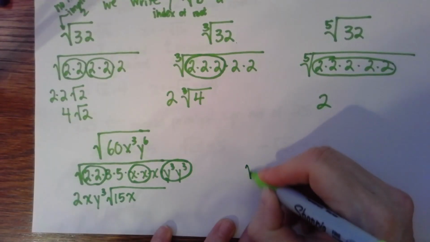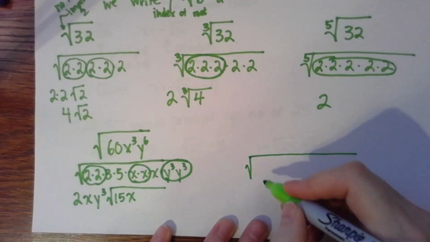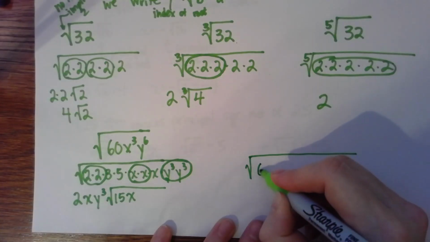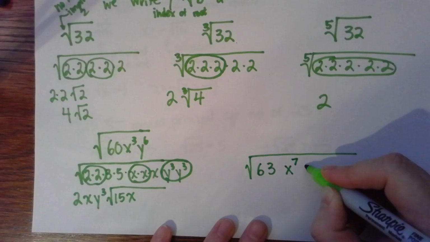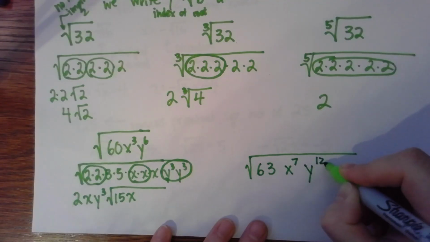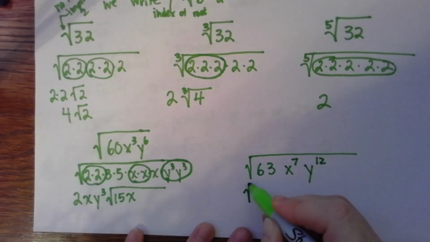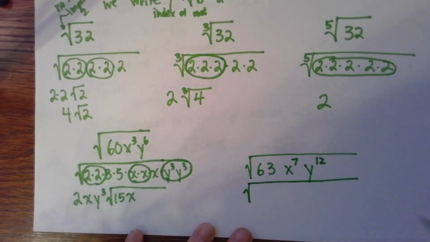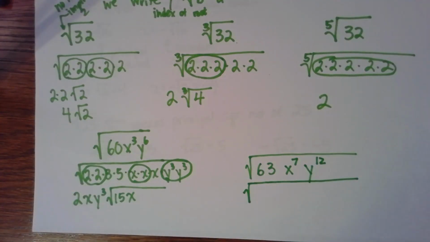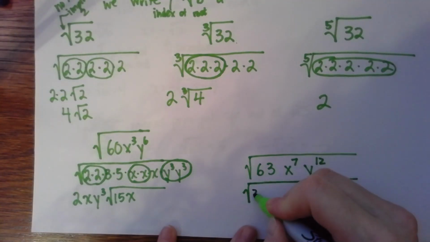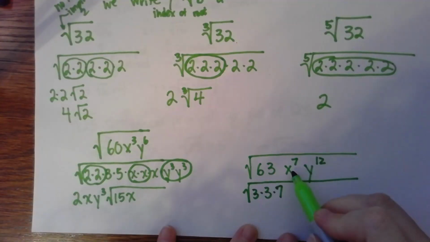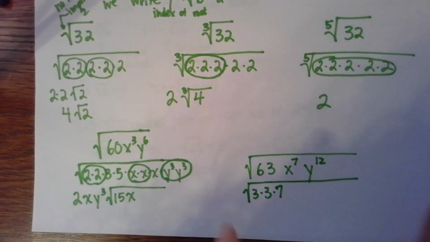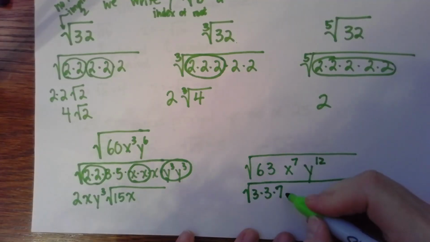Let's try another one of these. Let's say I had the square root of 63 x to the 7th, y to the 12th. 63 is 9 times 7, or 3 times 3 times 7. Then this x to the 7th, I can't divide it exactly in half.